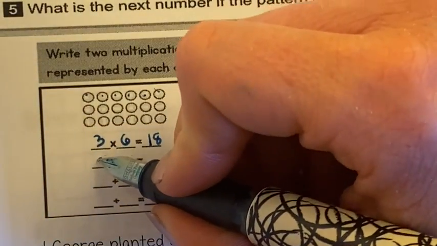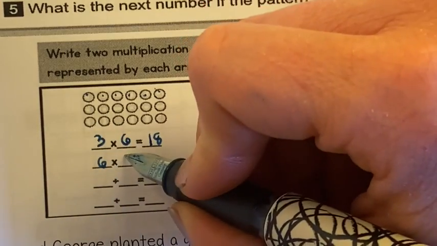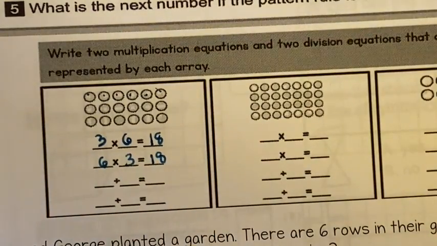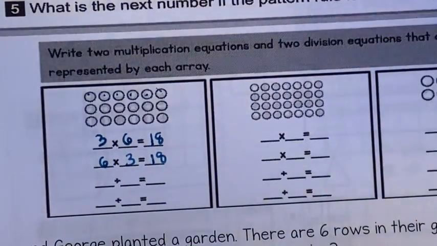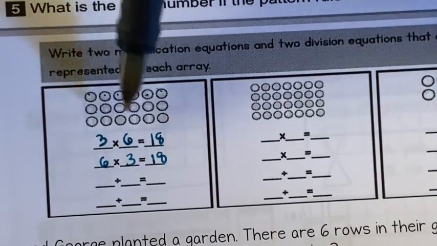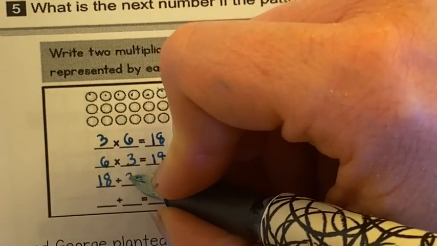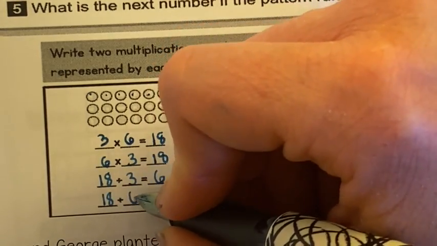Now I can also do 6 times 3, which is also 18. Remember, it's just like turning the array on its side. My next one, I am going to be doing division. So I start with 18. I divide it by 3, and I'm going to get 6. I start with 18. I divide it by 6, and I'm going to get 3.